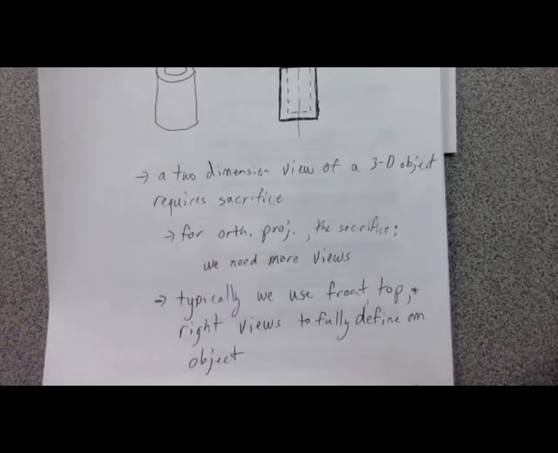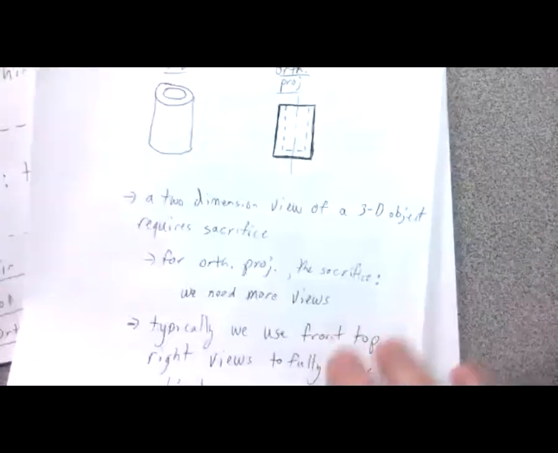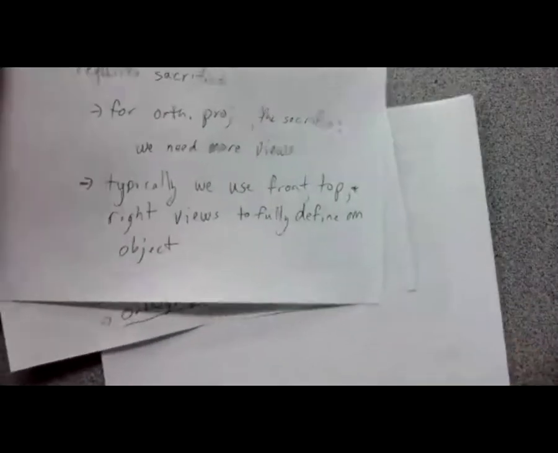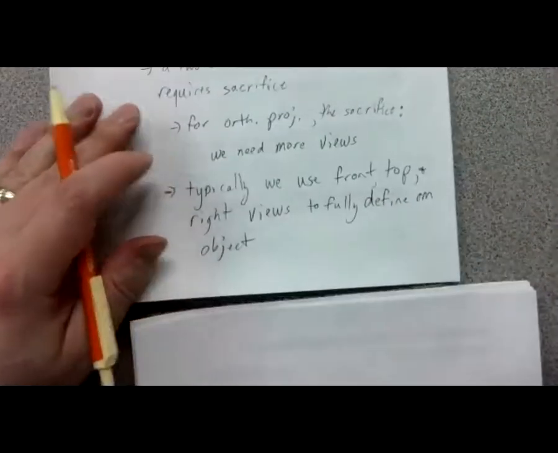So those are the views we will normally use: front, top, and right. This is page 2.